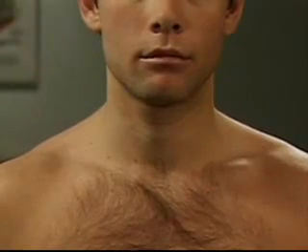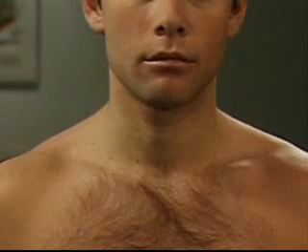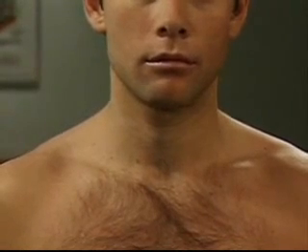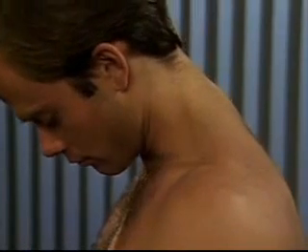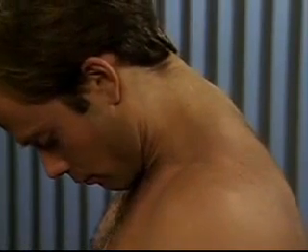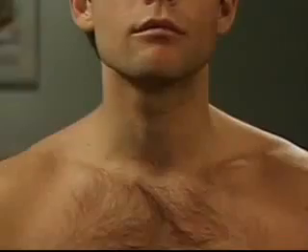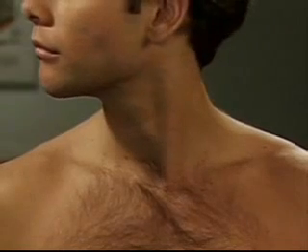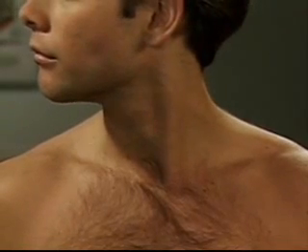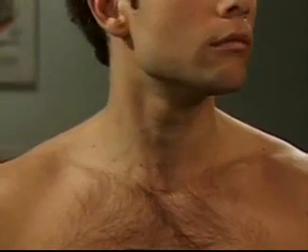Now test range of motion of the neck. To test flexion, have the patient touch his chin to his chest. To check rotation, have him turn his chin toward his right shoulder, now to your left shoulder, and then his left shoulder.